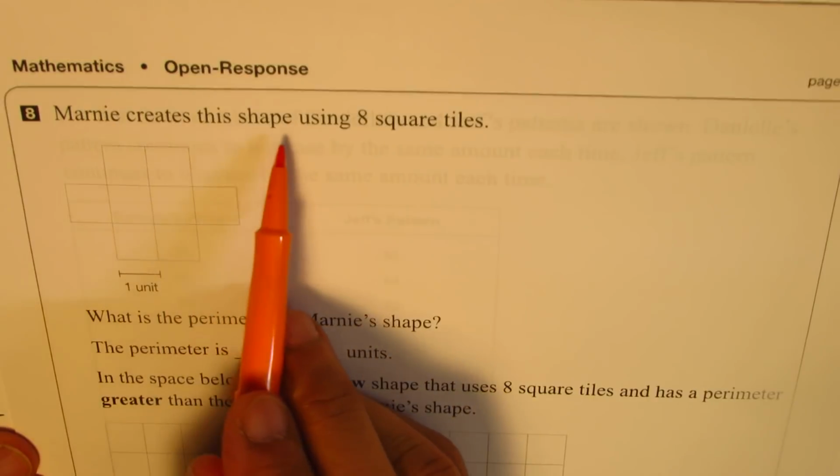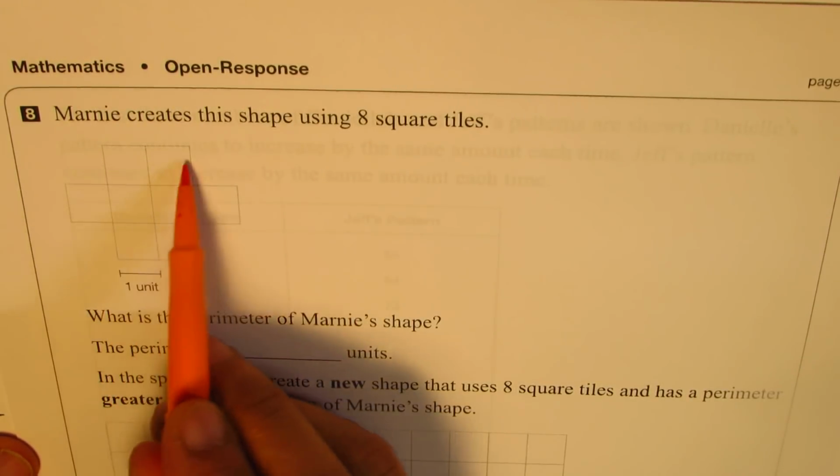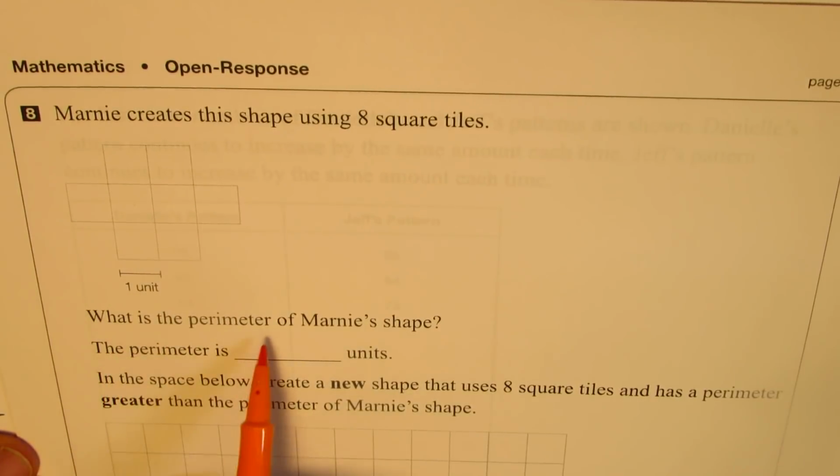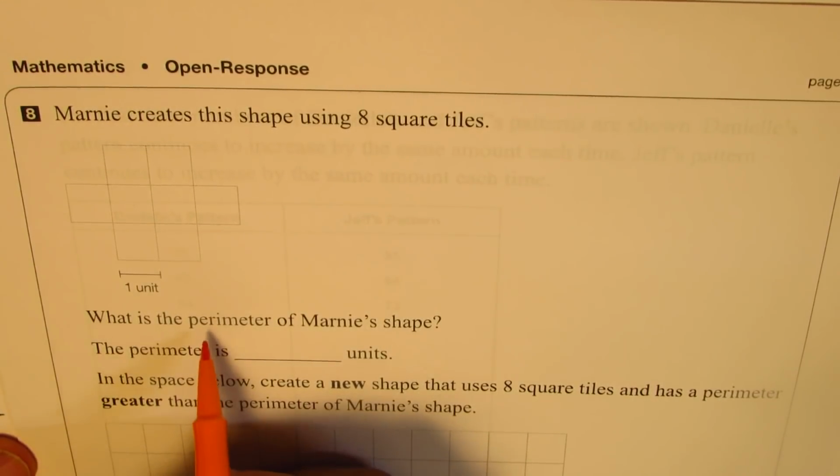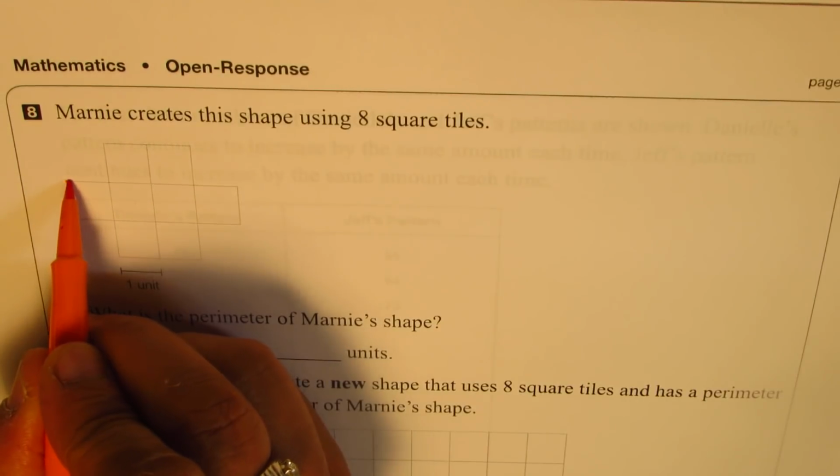Marnia creates this shape using 8 square tiles. So 1, 2, 3, 4, 5, 6, 7, 8. What is the perimeter of Marnia's shape? Okay, the perimeter is how? You need to write. Now perimeter is the length from outside.